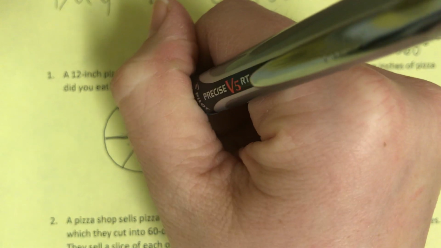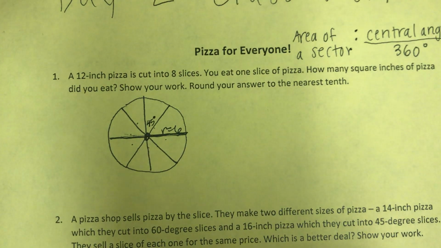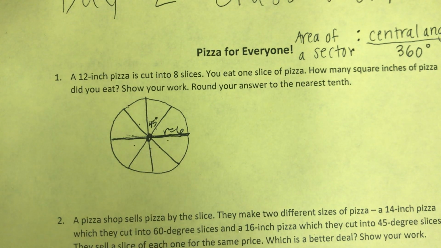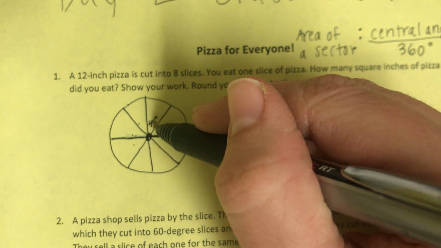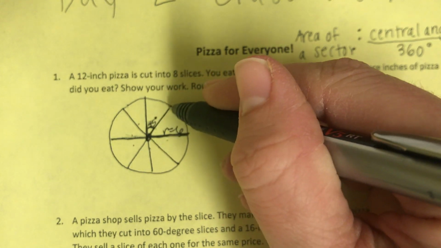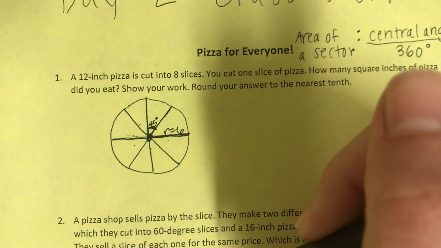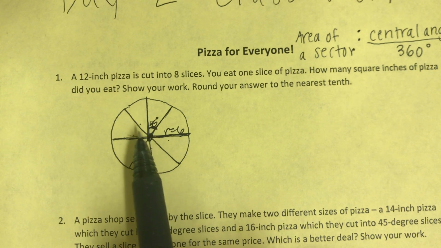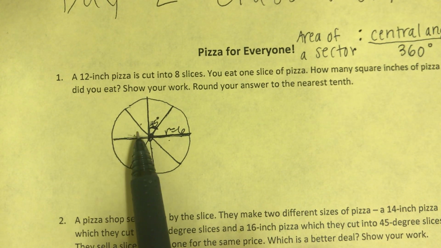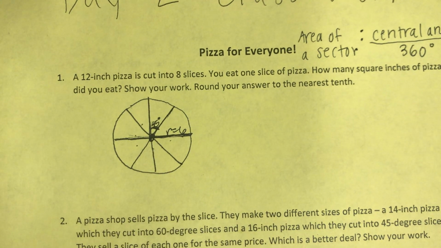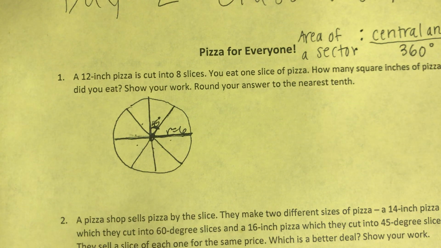That means every single slice of my pizza right here has a central angle of 45 degrees. I don't think I talked about what a central angle is when I gave you the formula the first time. The central angle is the angle made by the center of the circle. Like right here, we have a central angle right there. So that's what we're going to be working with. I only wrote it right here, but just know that this piece is 45 and this one's 45, 45, 45, 45, and right here is 45, because they all add up to 360 degrees.